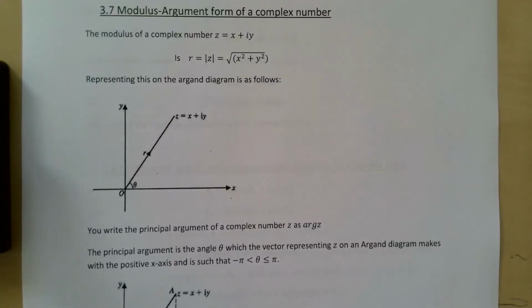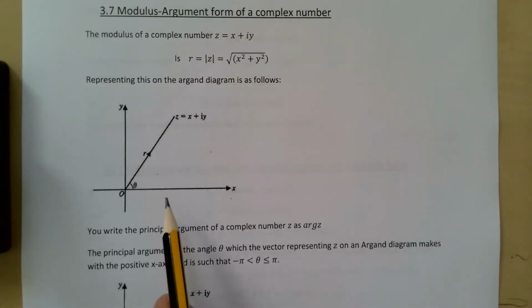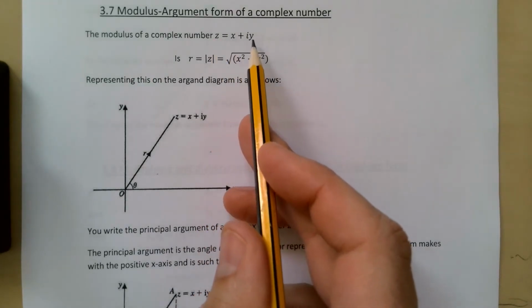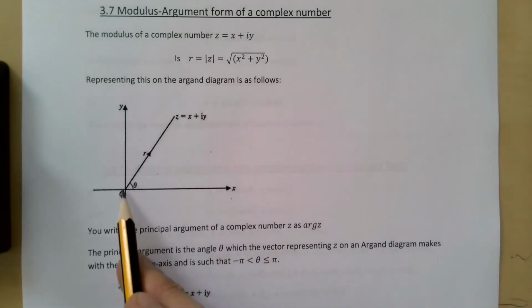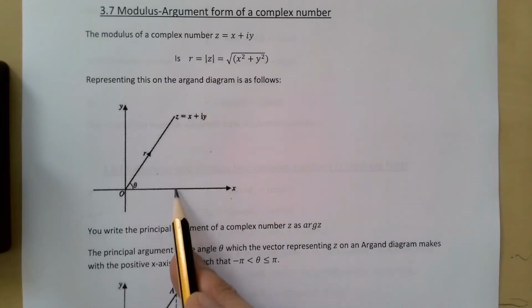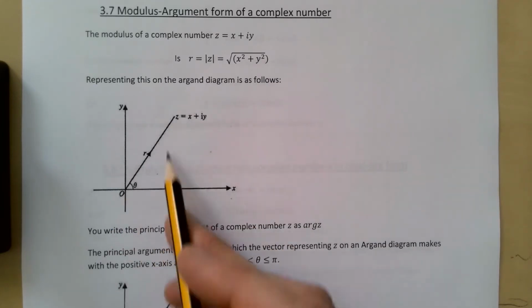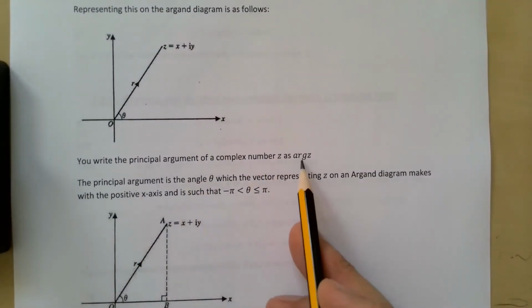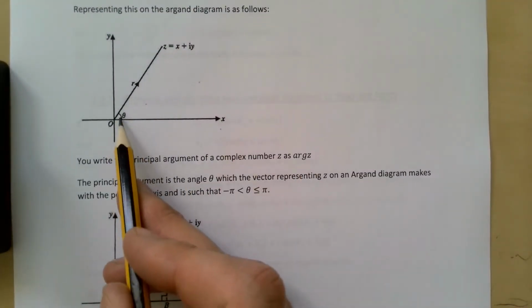There's more AS Further Maths, and we're on complex numbers, and we're looking at the mod arg form of a complex number. Here's what you know so far. If you have a complex number z equals x plus iy, we can represent that in the Argand diagram as this distance here, this is your x, and this is your y. You write the principal argument of the complex number as arg z, and that's your theta there.